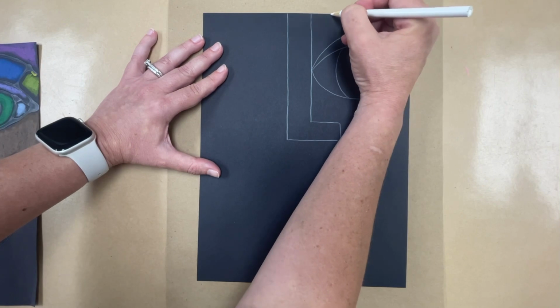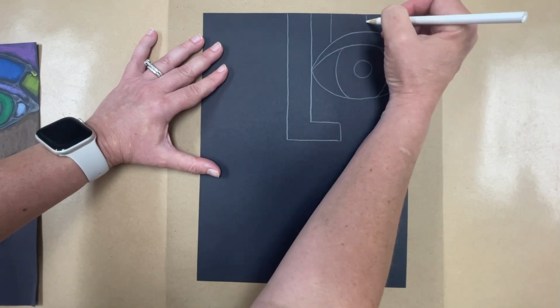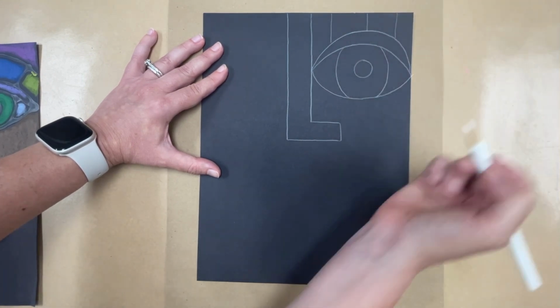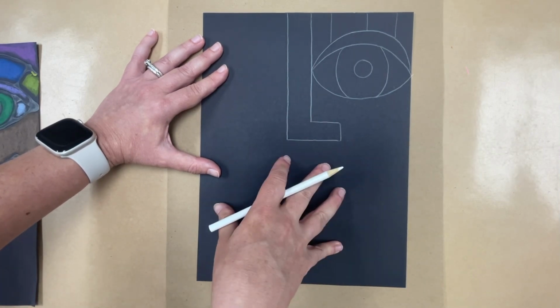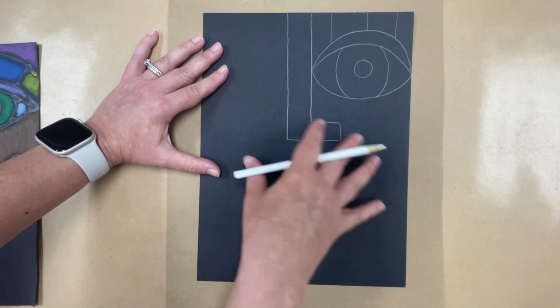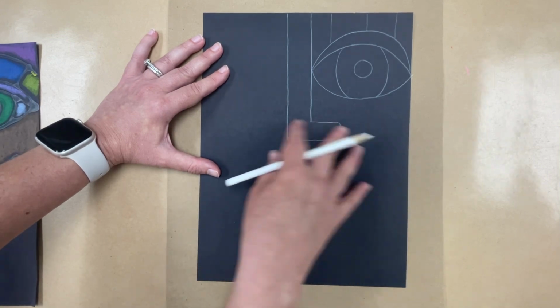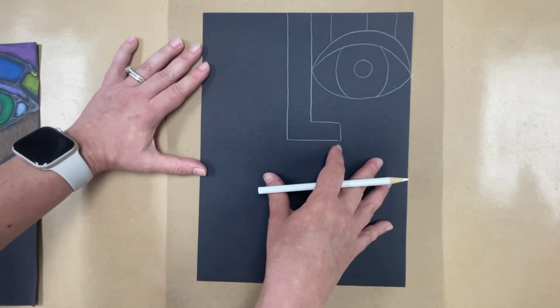And then in here, I may give some extra shapes, some pattern. You want to create areas where you can make different colors. So you want to create these areas in your picture.